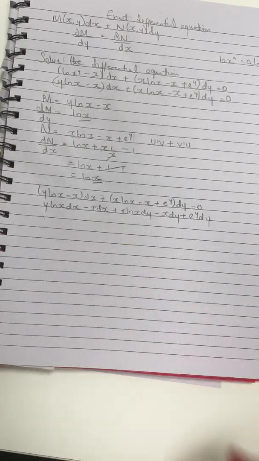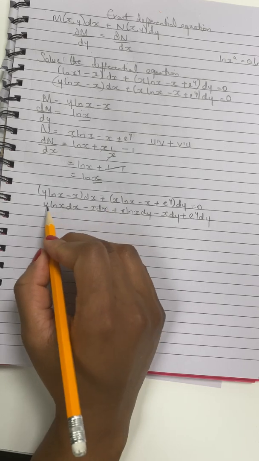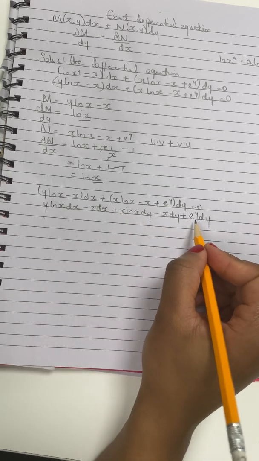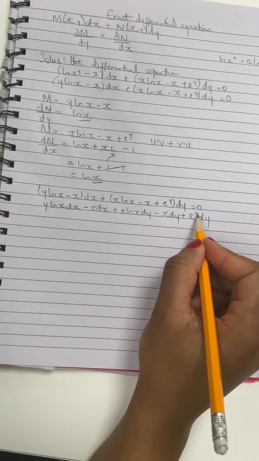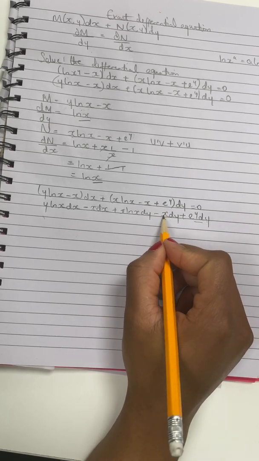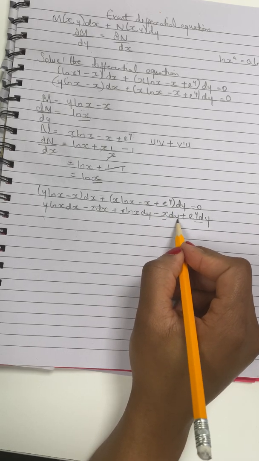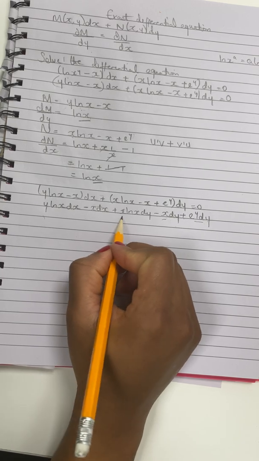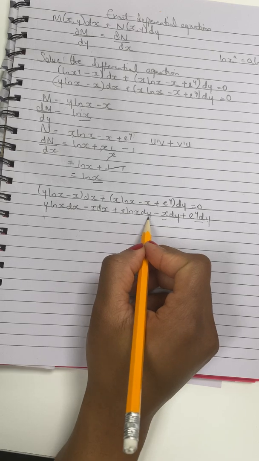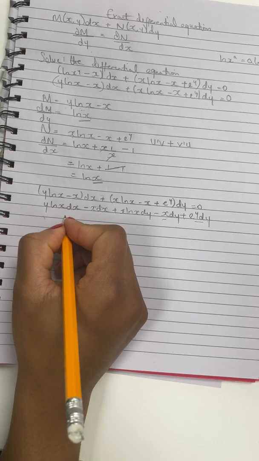And then I group the terms. This one has one variable because e to the power of y is with respect to y. This has two variables, x with respect to dy. This has two variables, x ln x with respect to dy. This has one variable and this has two variables.